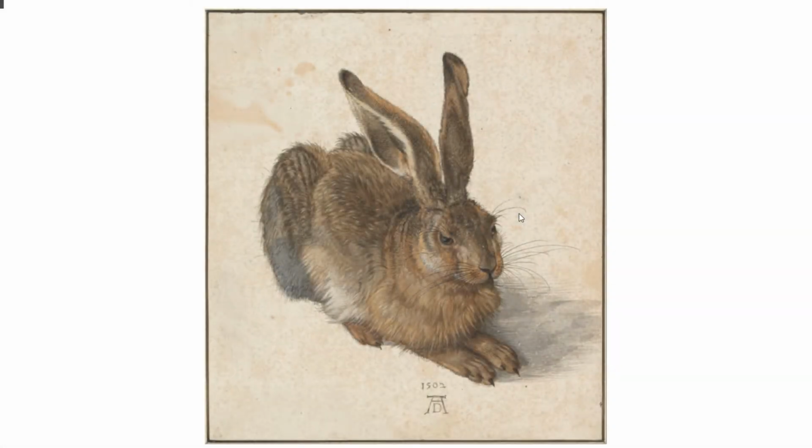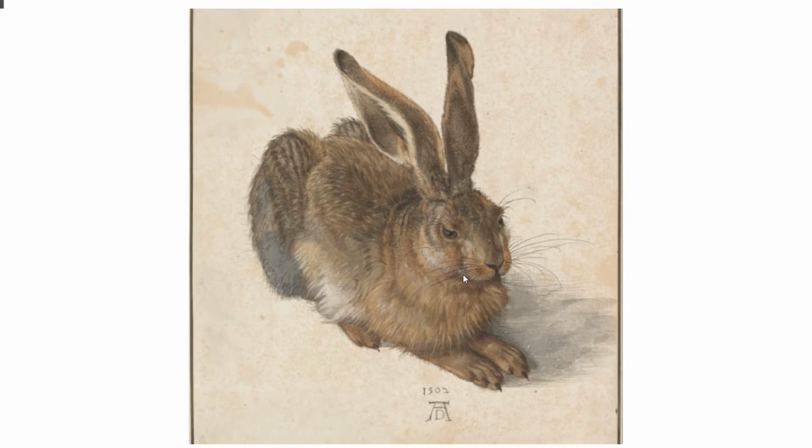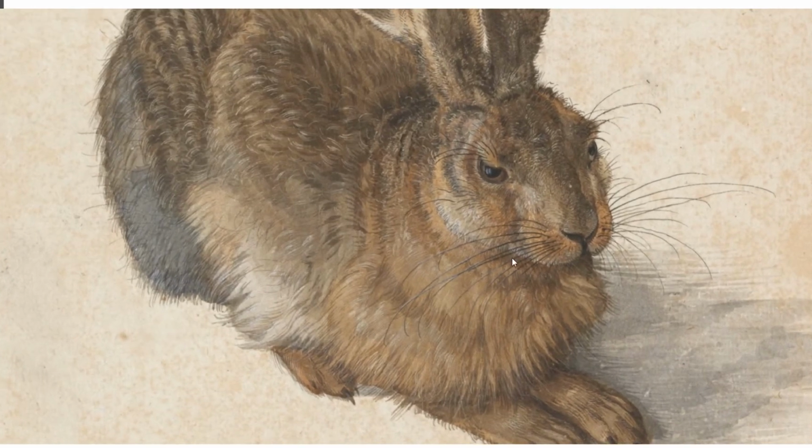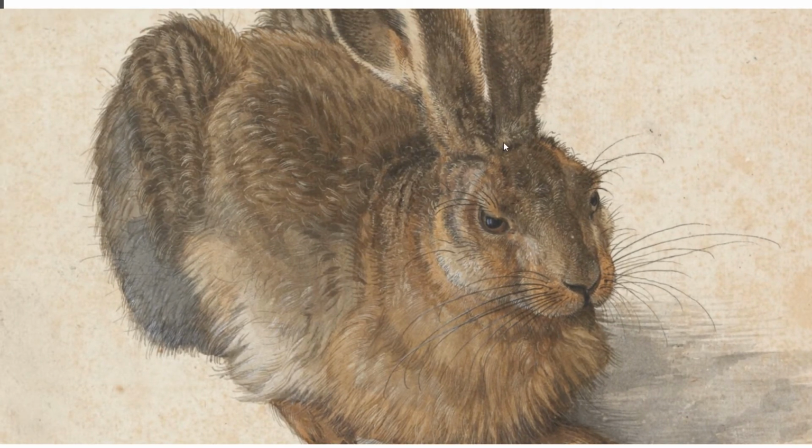Hello again and welcome to another episode of Serious Expert Painting Analysis, and today we will be analyzing a painting of a young hare made by Albrecht Dürer in 1502. So first off, it's obviously a nearly photorealistic painting of a hare.